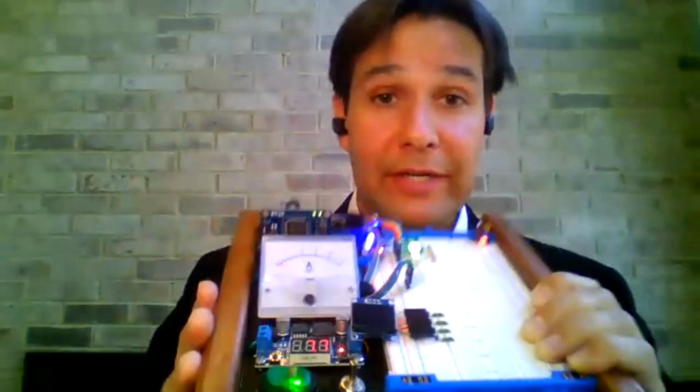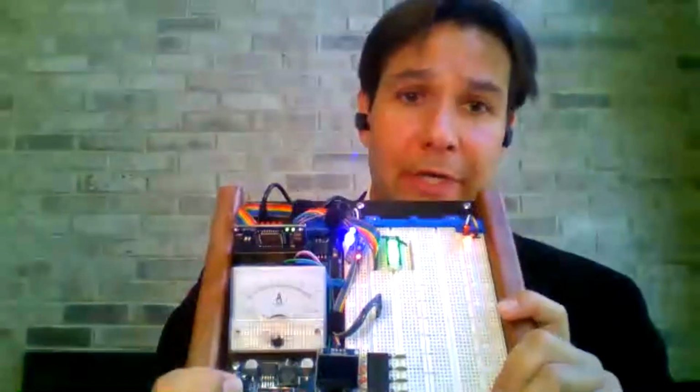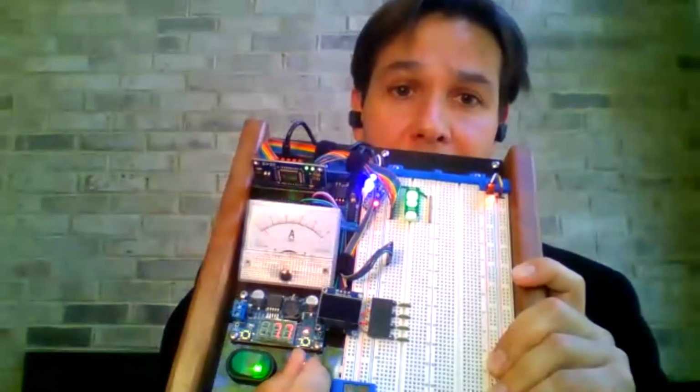Really good in theory. In practice, I ran into some problems. For one thing, I wanted to go all the way down to much lower than 5 volts. So I actually put a boost on the back to ramp it up to about 13 volts, which in theory could go up to 24 volts, and then bucked it down off of this potentiometer.